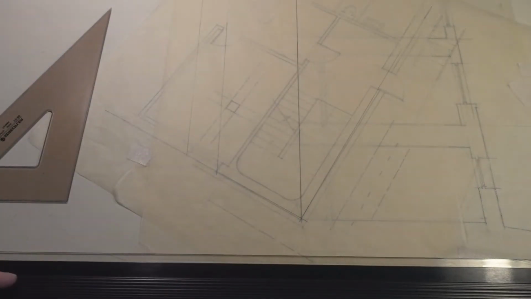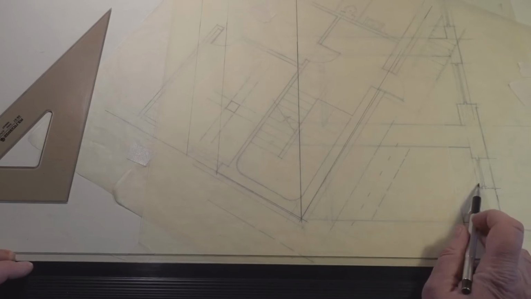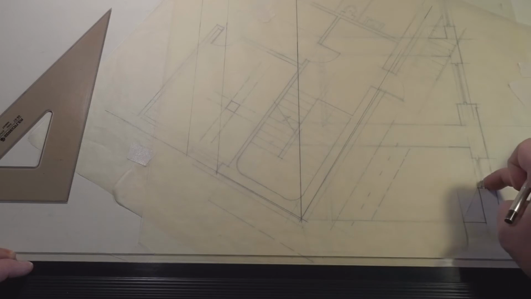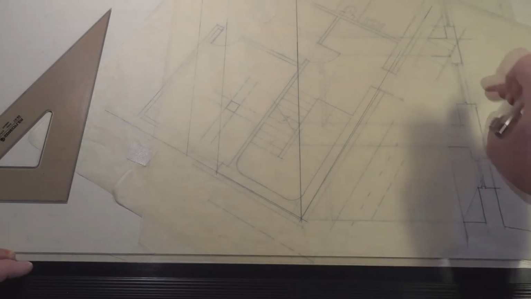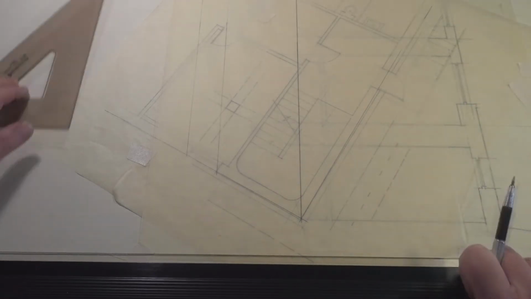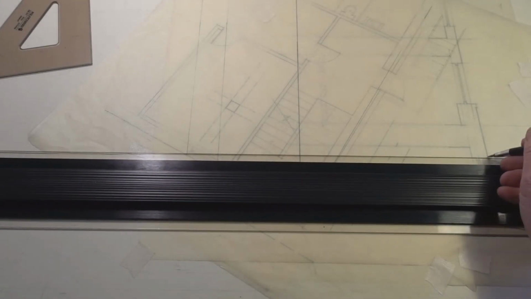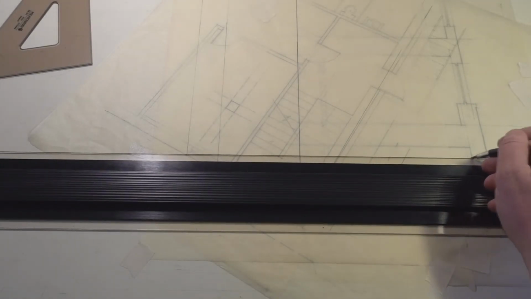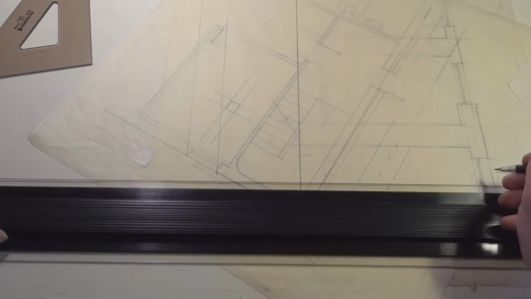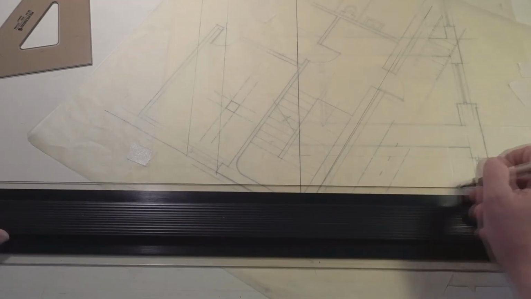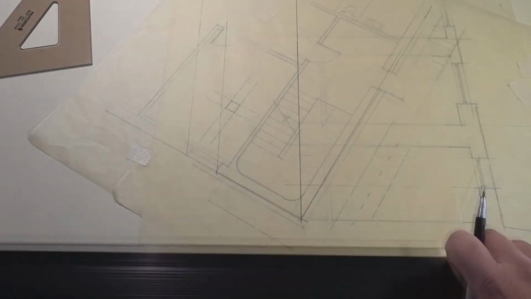All right? And so that's mainly what I'm going to focus on here, and then eventually we'll get up to the roof. But for now, what I want to do is figure out where this window is at the ground level, the window that's below my office. This is my office window here. This is the one below it. So what I'm going to do is just bring a couple of guidelines over here from that section drawing. Some nice light guidelines just straight across.